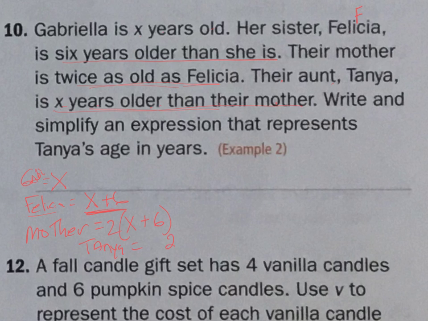Well, the mother is 2 times X plus 6. And then we need to add X years, plus X. Okay, write and simplify an expression that represents Tanya's age. So we want Tanya's age right here. So we just have to simplify this: 2 times X plus 6, plus X.